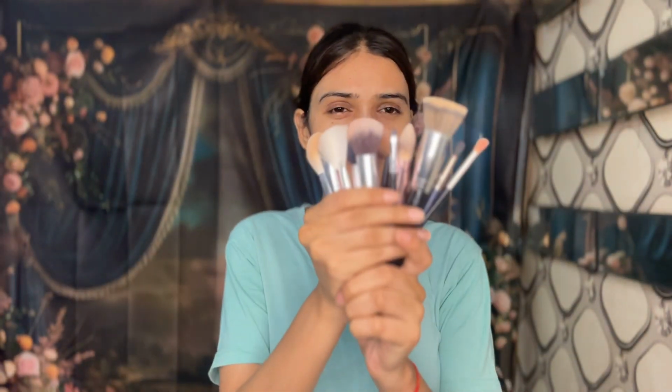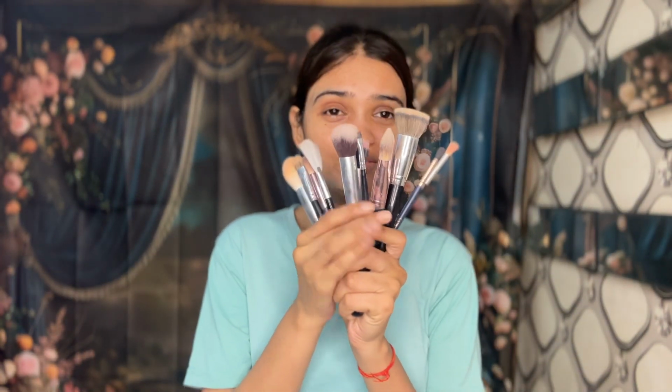I know every person has doubts about which brush to use and what to do. We have many brushes, but we don't know where to use them. So let's start. I'll show you these brushes. Oh, my brushes fell out.